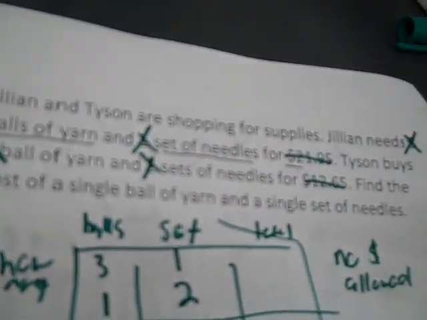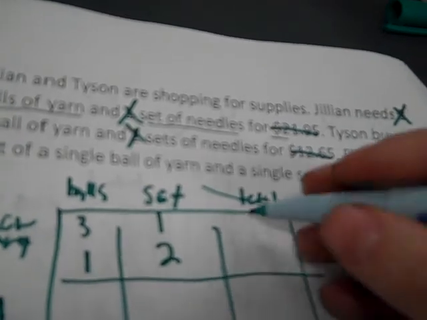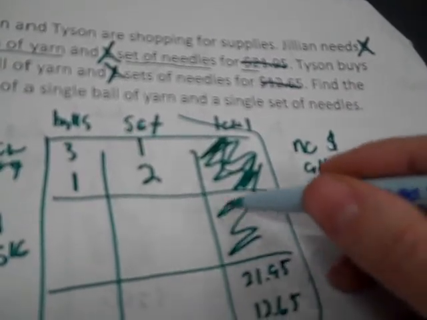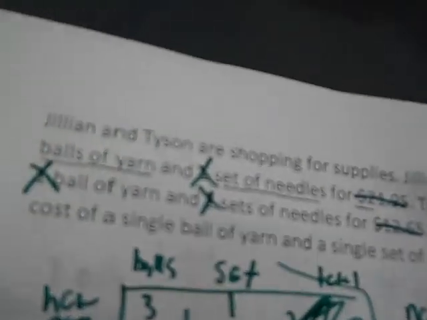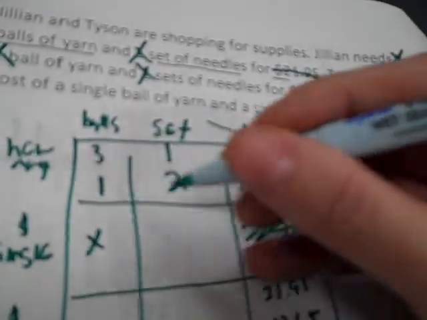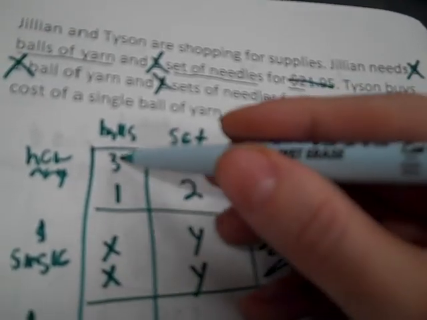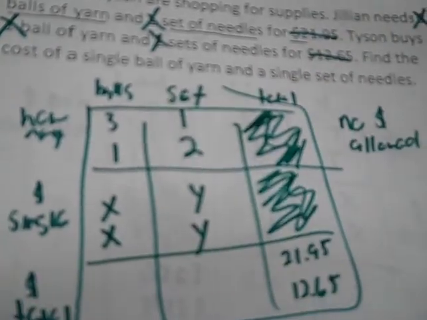And I have no more numbers. I am out of numbers, so I'm going to cross this out. Then in the middle row, cross this out, because I really don't have anything else. So this is X, this is Y, but I double the X and I double the Y so they can be multiplied by each number.